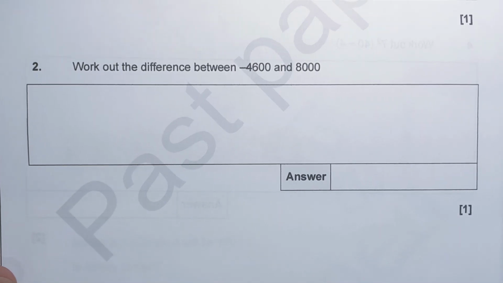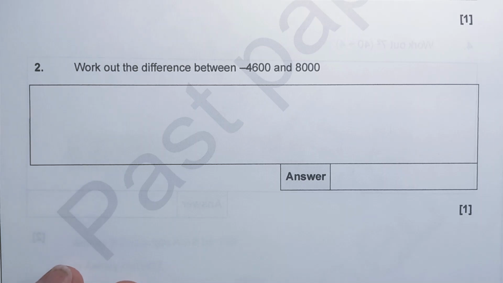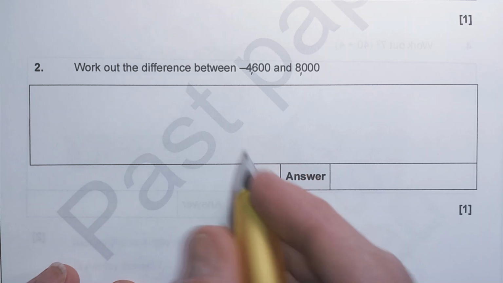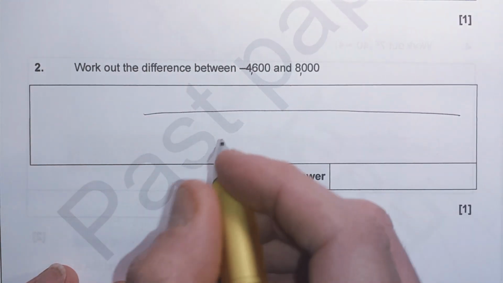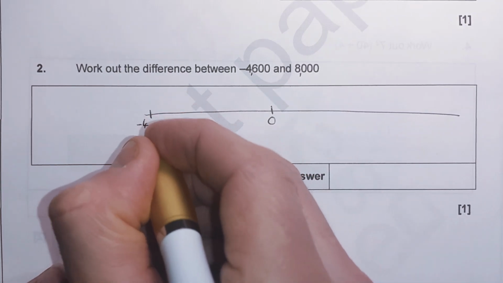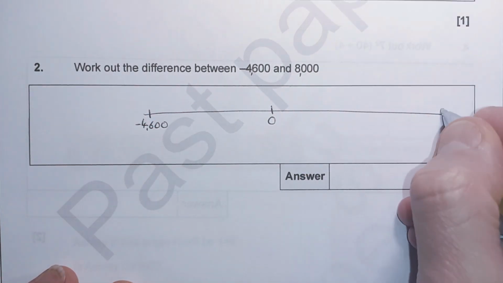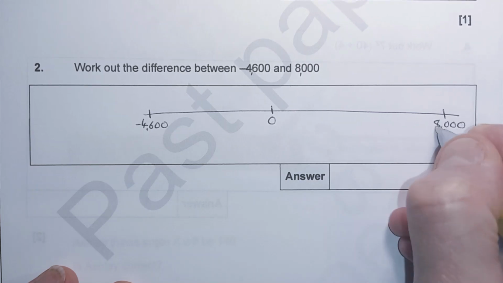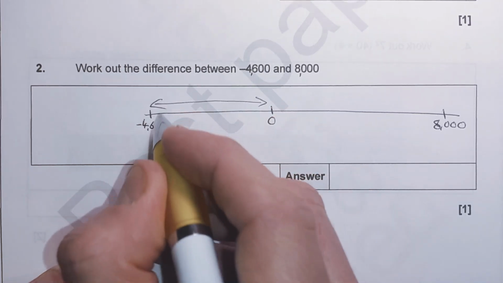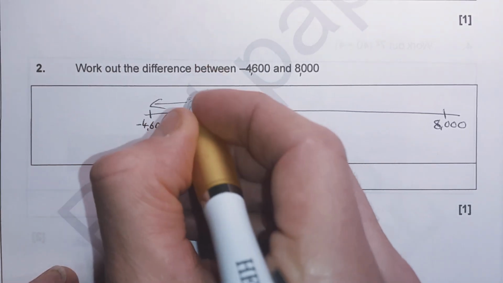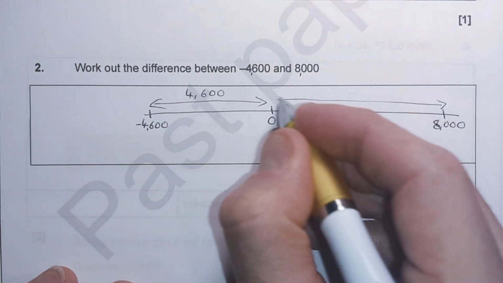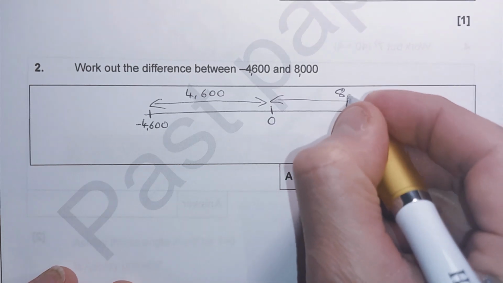Question 2. Work out the difference between minus 4,600, put the comma in there, and 8,000. Right, so I'm going to draw a number line for this. So imagine we've got 0 here. Minus 4,600 is going to be somewhere down here, and 8,000 is going to be somewhere up here. So the difference between them is going to be this bit. Well, this bit is going to be 4,600, and this bit, which is going to be 8,000.